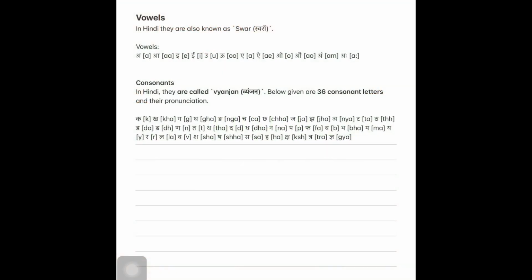Good evening everyone. Since we have completed all the vowels and consonants, now before moving on to the next lesson, I believe we should repeat those alphabets once more.